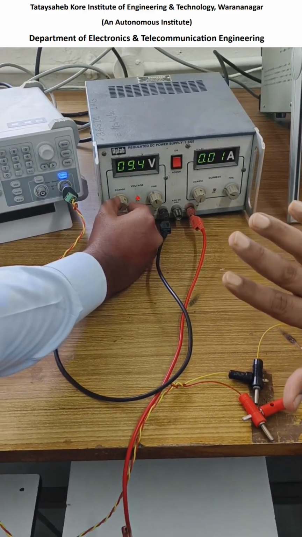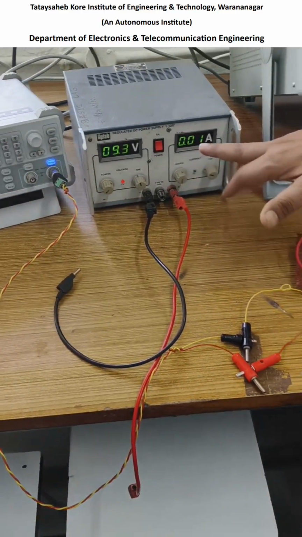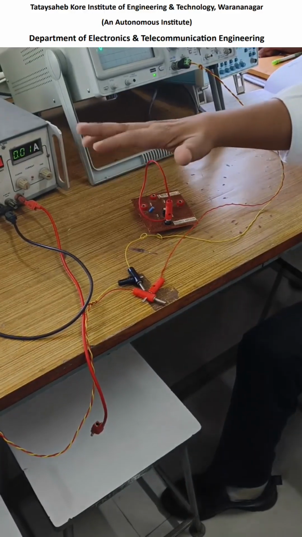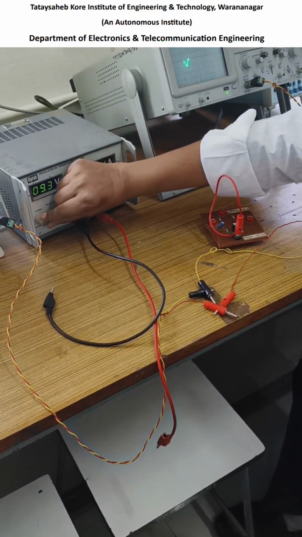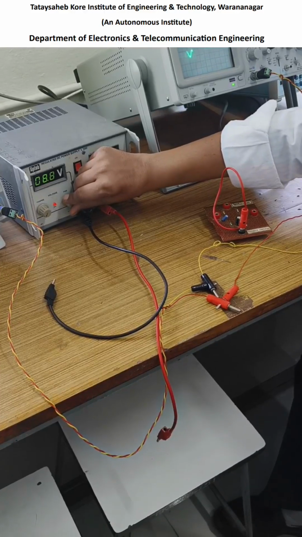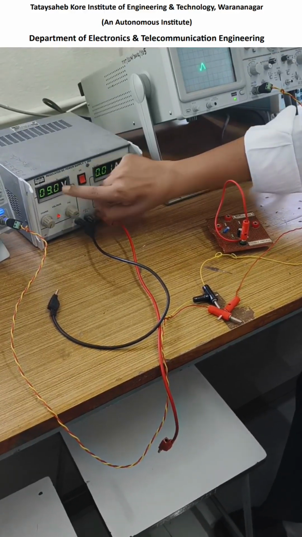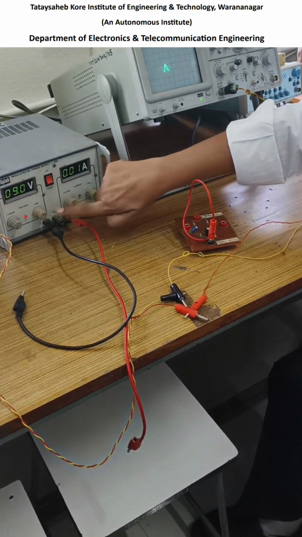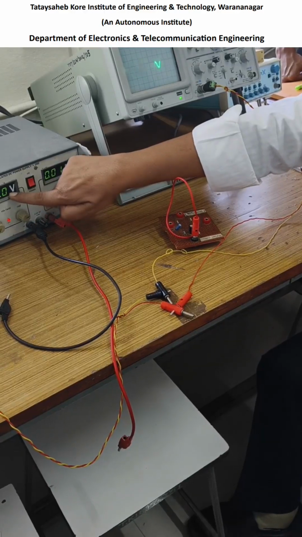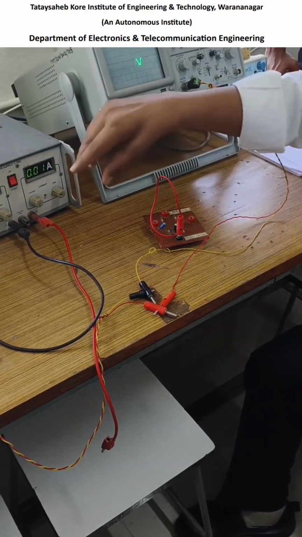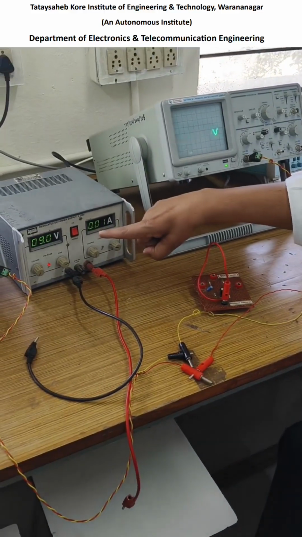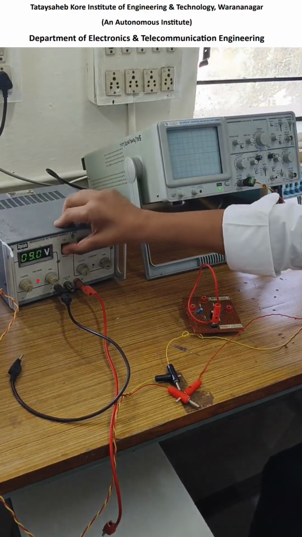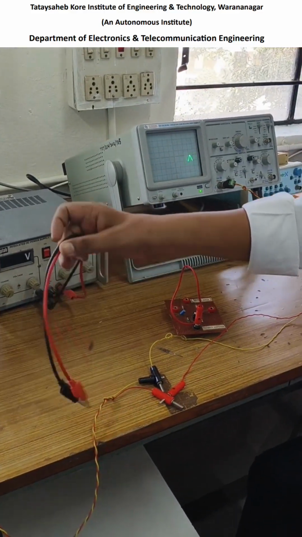Okay, let it be. No need to adjust exactly 9. If it is 9.1, 9.2, it's okay. To adjust the value exactly, after coarse, you have to use fine. So it will adjust to 9. So you have to take care that before connecting the signal to the circuit diagram, you set the value. Then switch it off and then connect the signal to the circuit.